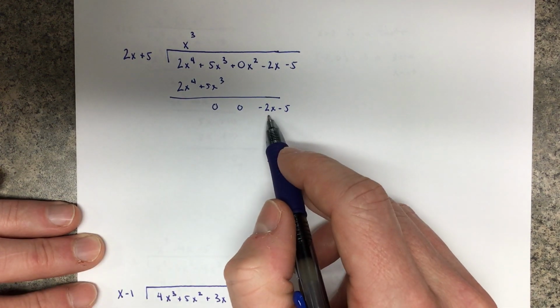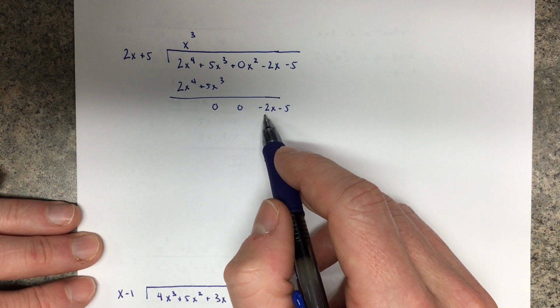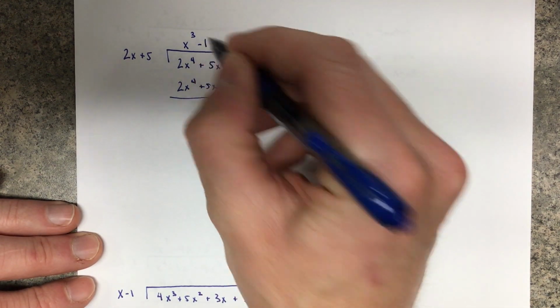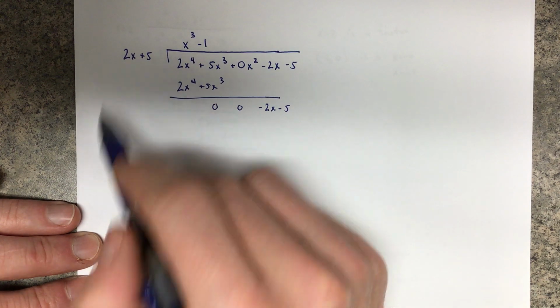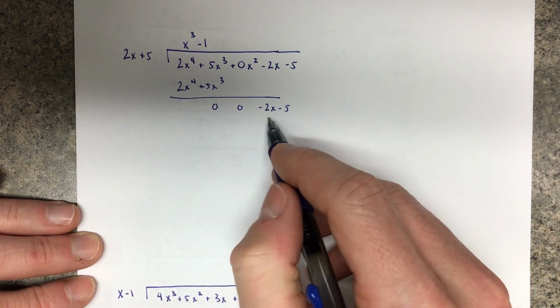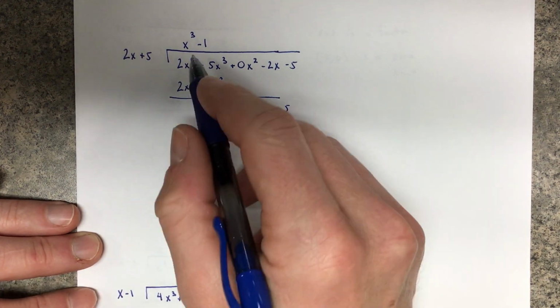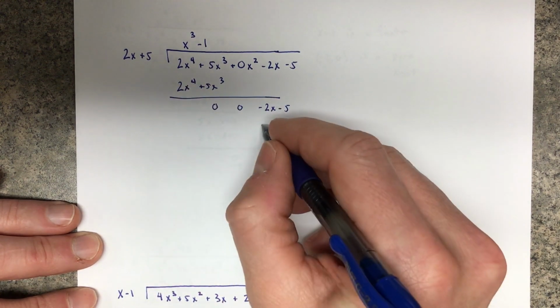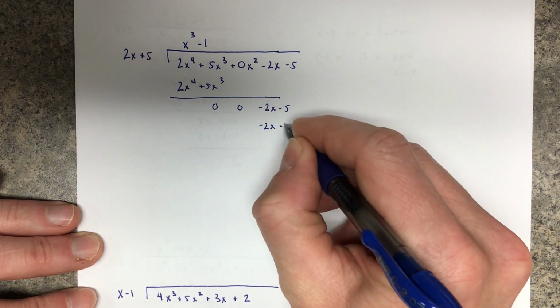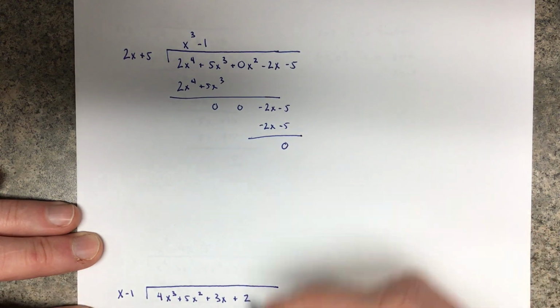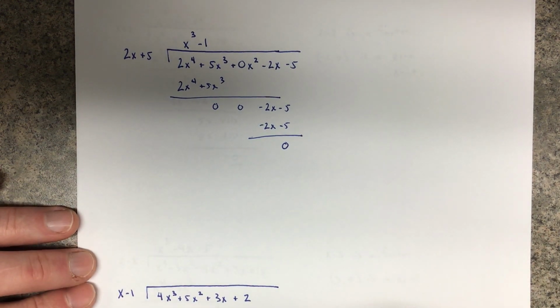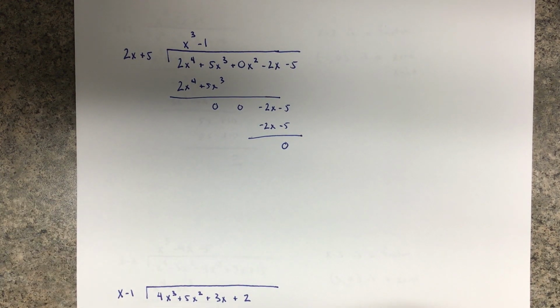2x times what gives you minus 2x? You're like, well, that's just minus 1, right? The opposite of 2x is negative 2x. So take negative 1 times this and times that, and subtract, and you're done. That one actually goes really, really fast. It looks like it's complicated, but it's not.